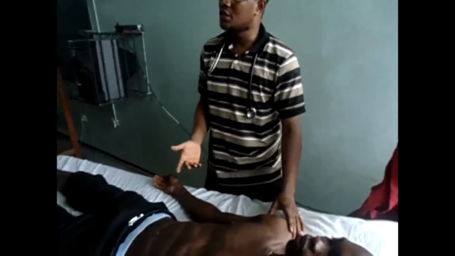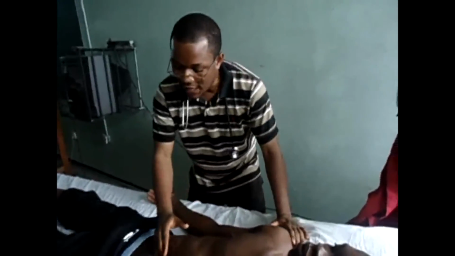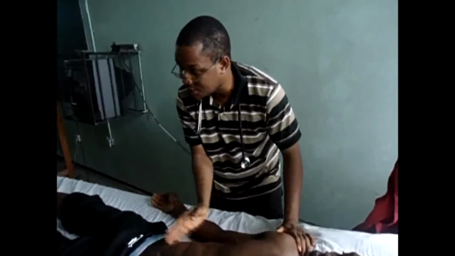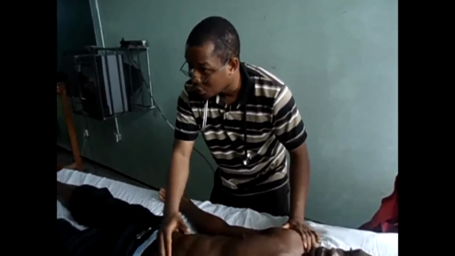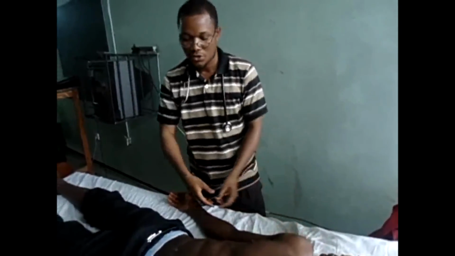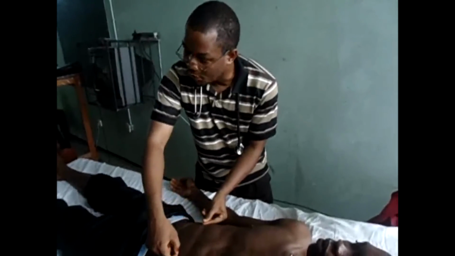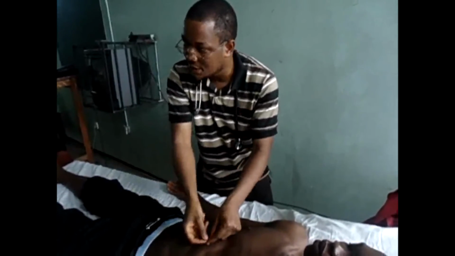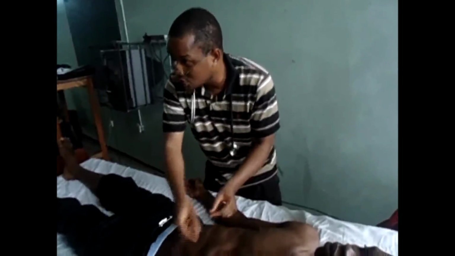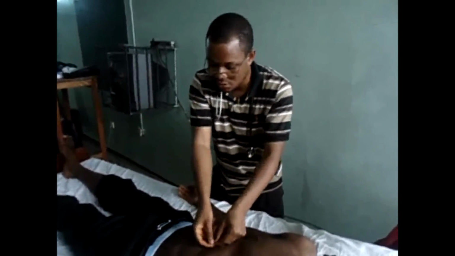Then the next thing, you feel around the mass to see if you can get around the mass. Is it clear? If you can get around it, you measure in two planes, horizontal and vertical. If you cannot get around it, the much you can palpate, you also measure horizontal and vertical. Two dimensions.